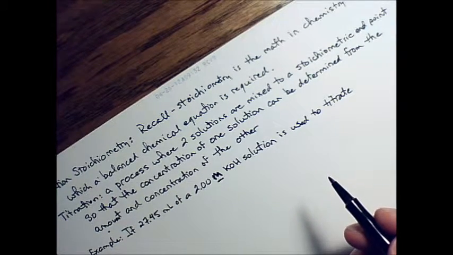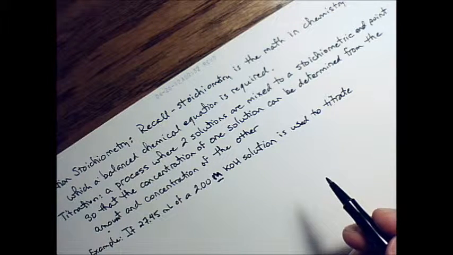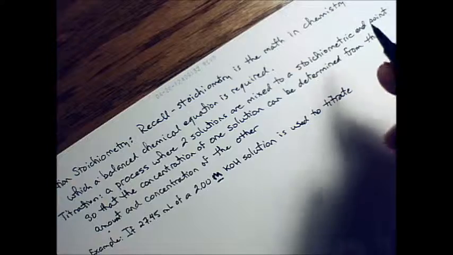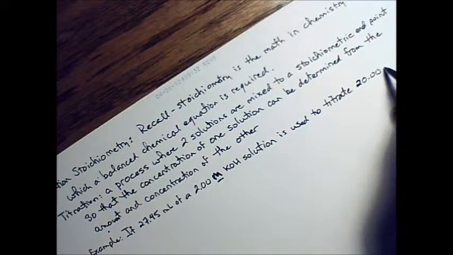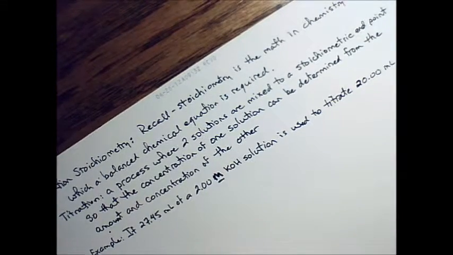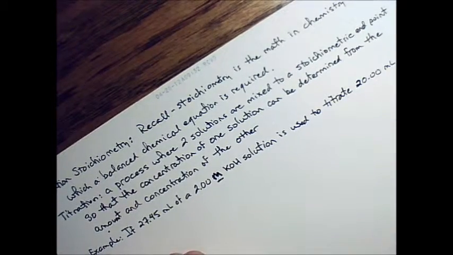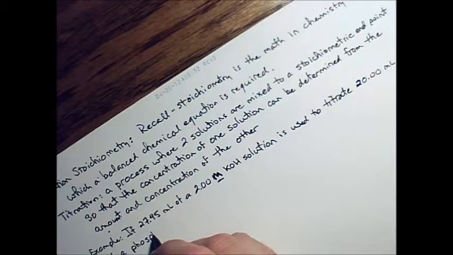Used to titrate KOH. Titrate? Yes. Titrate 20.00 milliliters of a phosphoric acid solution.